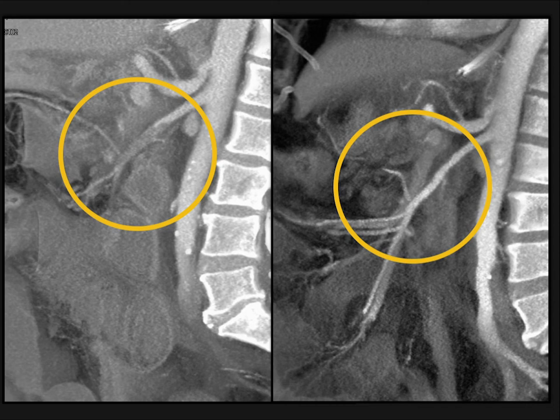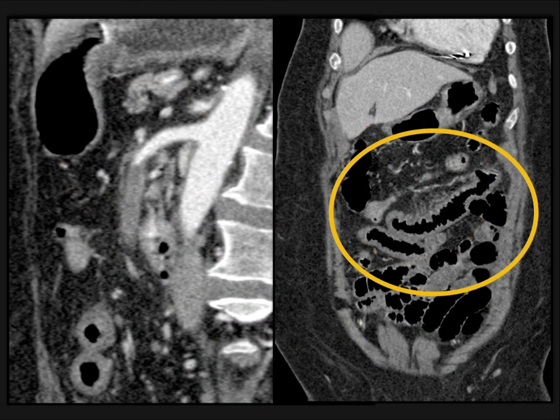So detecting the clot, defining the clot, and helping manage the clot all becomes very, very critical in that regard. Now, when you look again at this case, you see the SMA proximally looks great, but the distal portion of the SMA is occluded. The patient has thickening of the transverse colon consistent with ischemic colitis.